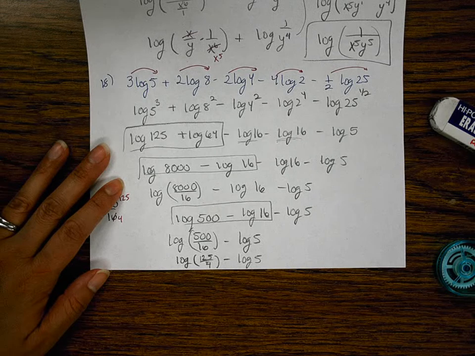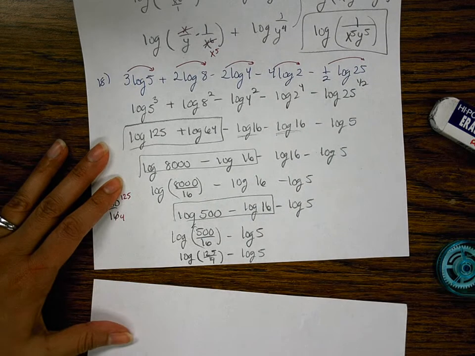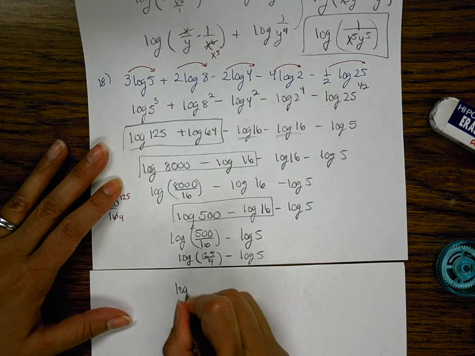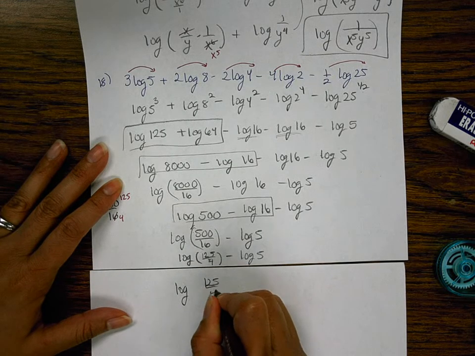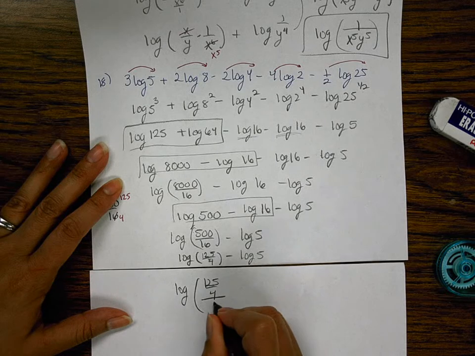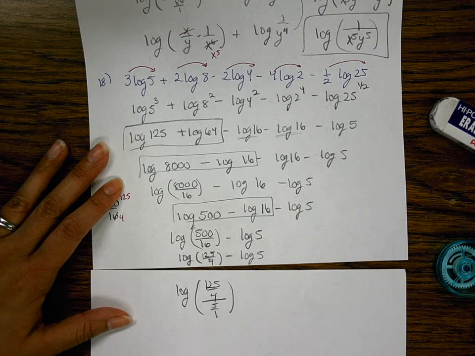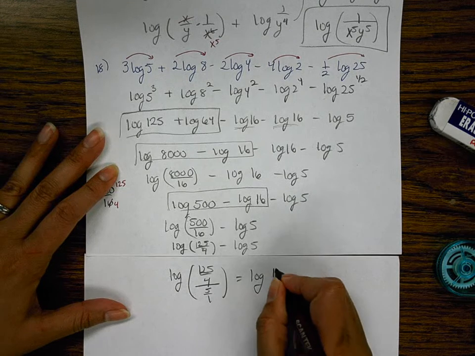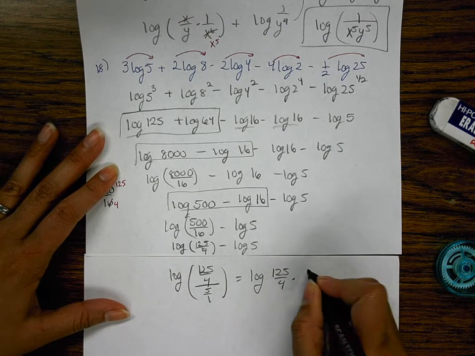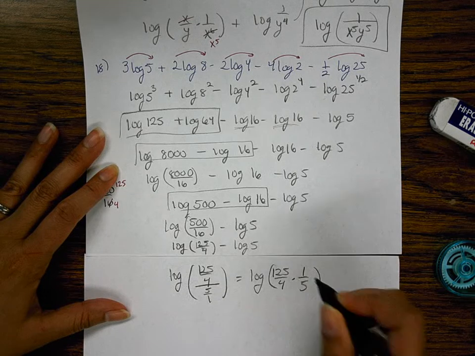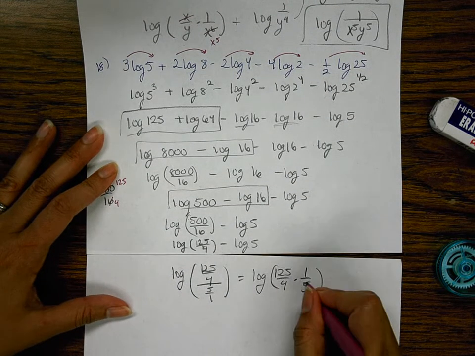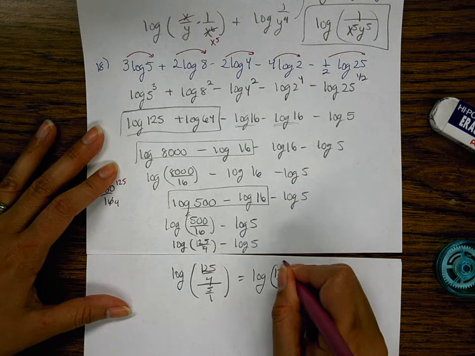Okay. Moving on, I'm going to write this as a fraction. Log of 125 over 4 over 5 over 1. And I'm going to multiply by the reciprocal. Log of 125 over 4 times 1 over 5 and cross reduce. 5 goes into itself once, goes into 125 25 times.